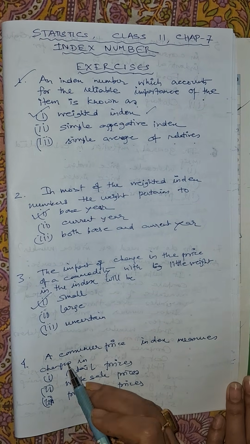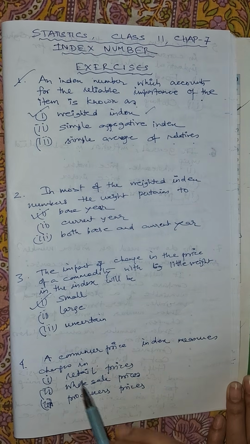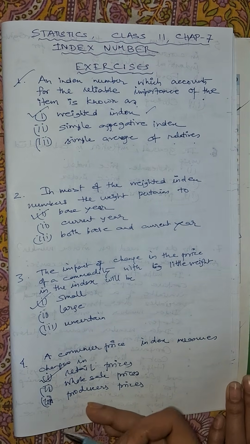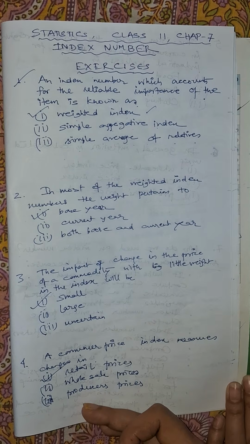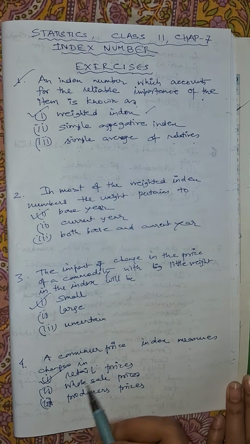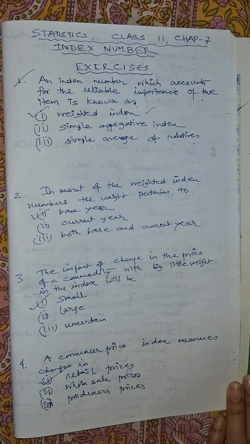Now question number 4, a consumer price index measures changes in. So we know that a consumer price index measures changes in what? The options are retail prices, wholesale prices, and producer prices. The answer will be what? Retail prices. Because the CPI measures the average change over time in the retail prices of a fixed basket of goods and services. So number 1, retail prices, will be the correct option.